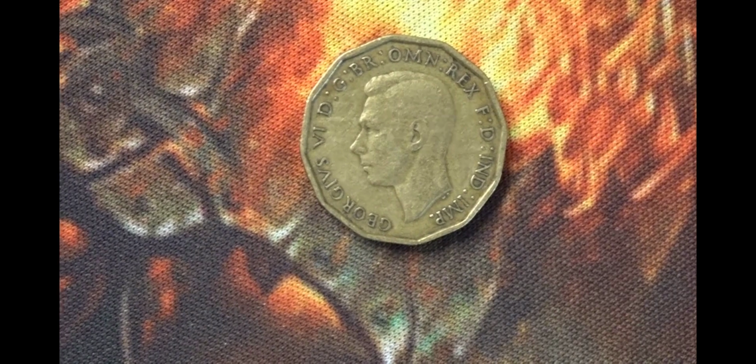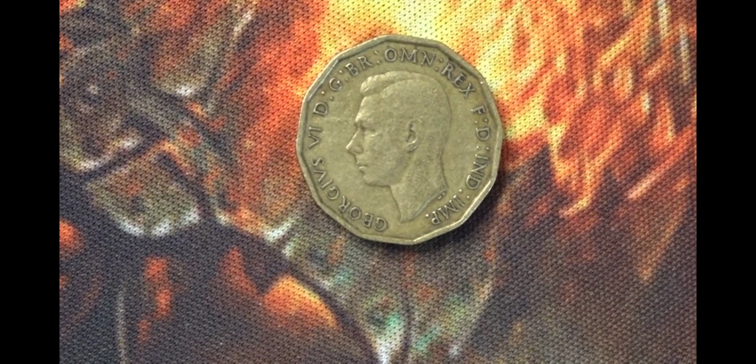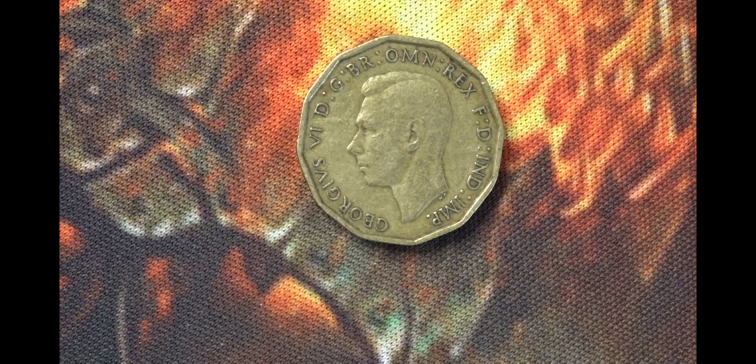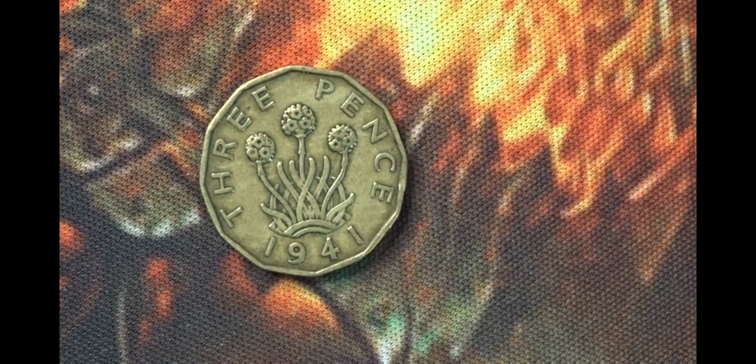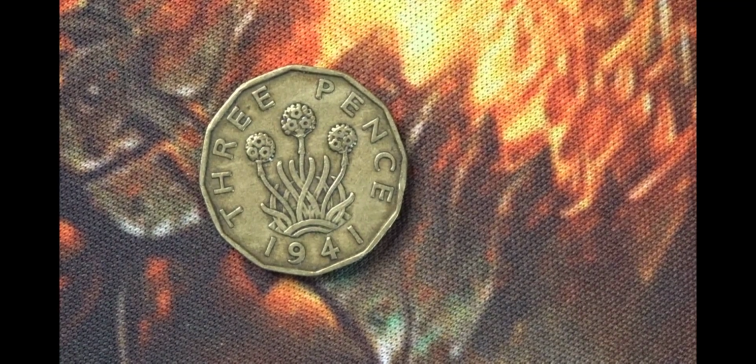The last of the threepenny bits, or threepences, or whatever, the castellated 3p's, is George VI, and it comes from 1941. So there you go, you've got the portrait of George VI there. It's a very clean portrait, as all the portraits showing George VI were. And then on the reverse you have the value, the year, and you also have the thrift plant.